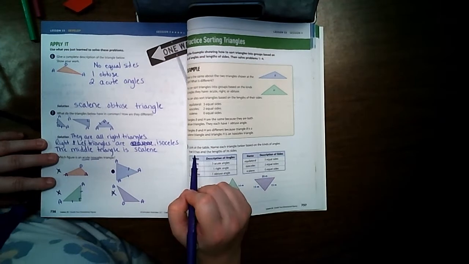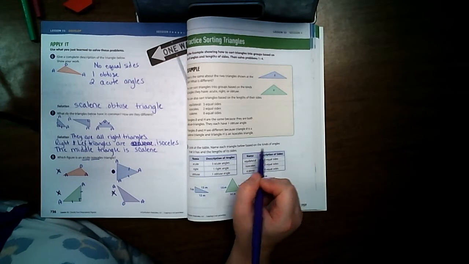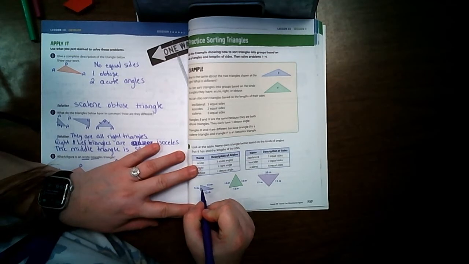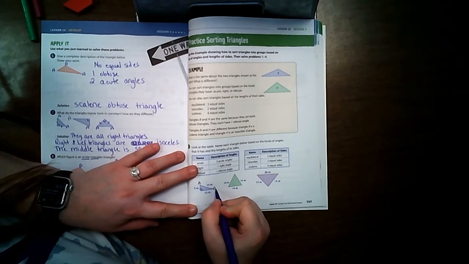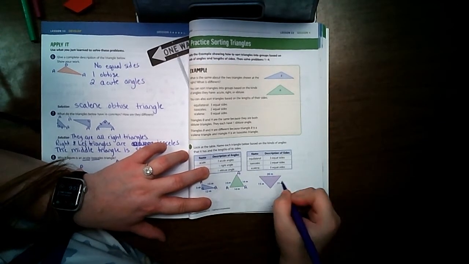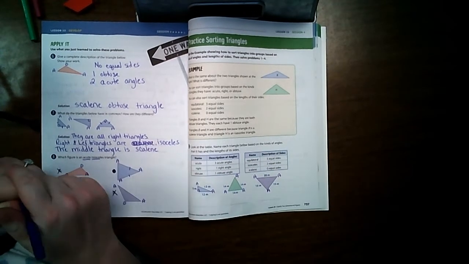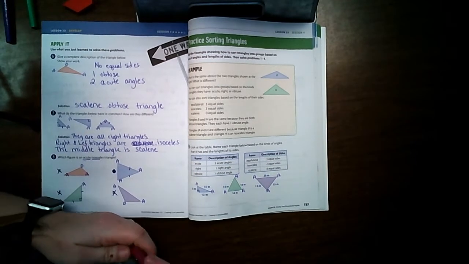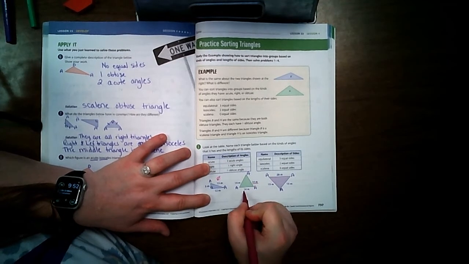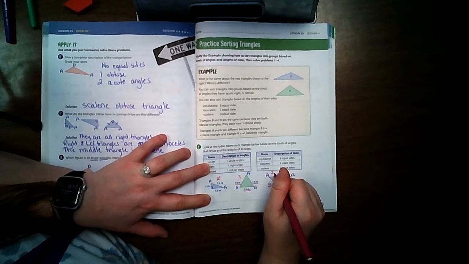All right, on 737, look at the table. Name each triangle below based on the kinds of angles that it has and the length of its sides. All right, so we've got right, acute, acute, acute, acute, acute, acute, acute, acute. I'm actually going to switch to a different color now. This one has 0 equal sides. This one has 3. And this one has 2.